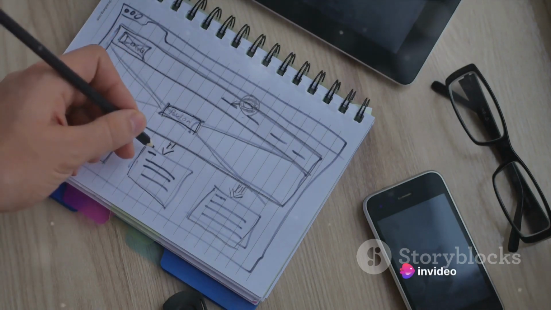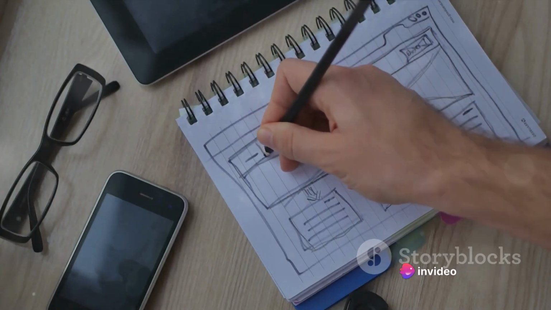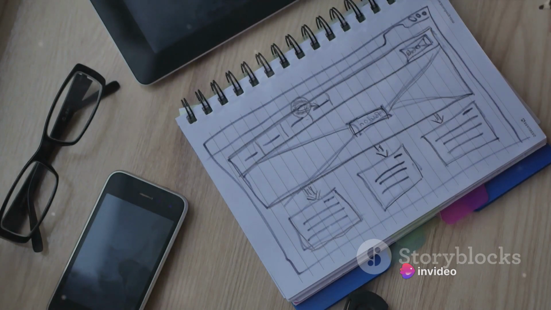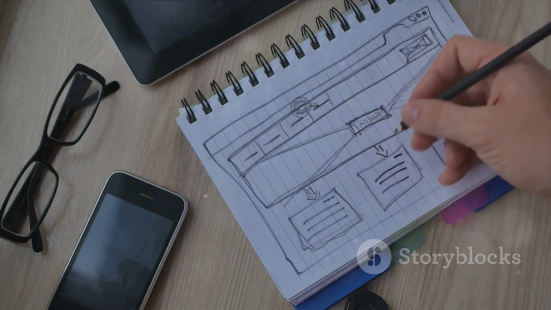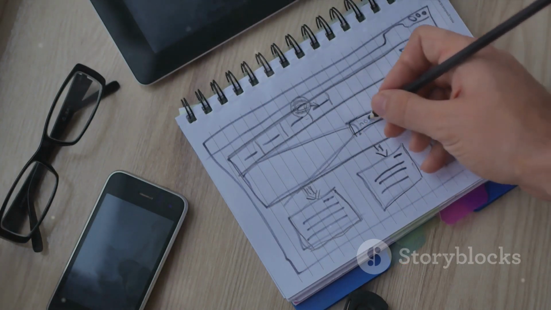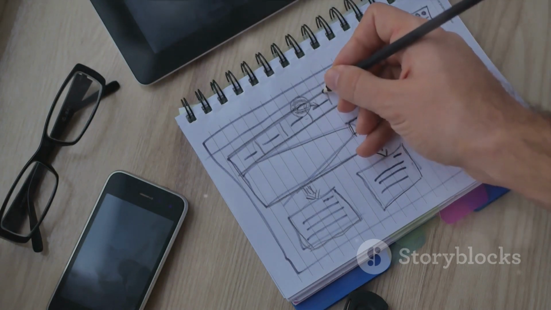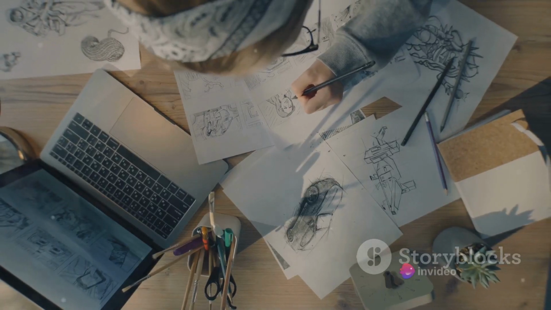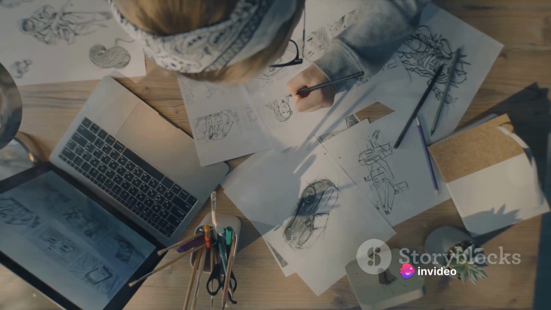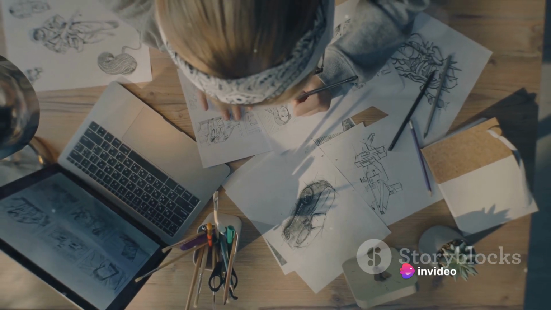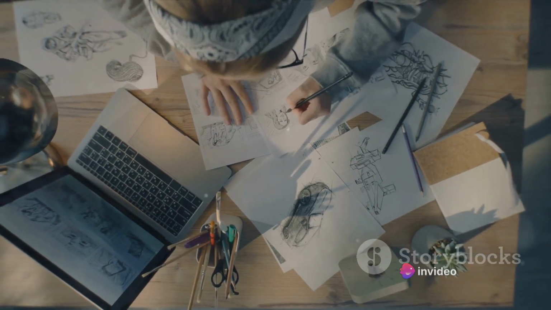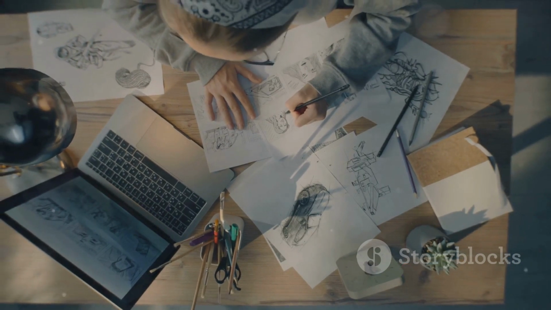Let's start at the top with the header. This is the first thing your visitors will see, so it needs to make a strong impression. In Figma, you can design a visually appealing header that aligns with your brand's identity. Consider including your logo, a catchy tagline, and a navigation bar that's intuitive and easy to use. Remember, user-friendliness is just as important as aesthetics.